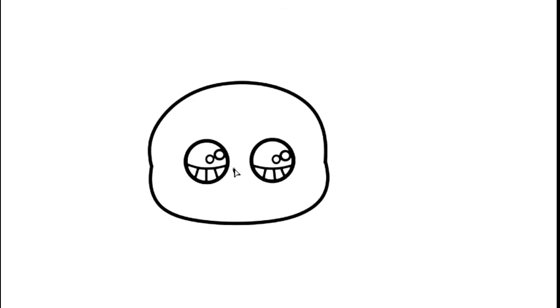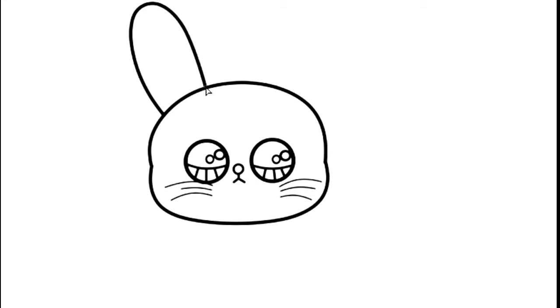Draw the nose. And the mouth. Now add some detail. Now draw the ears. Add the detail.